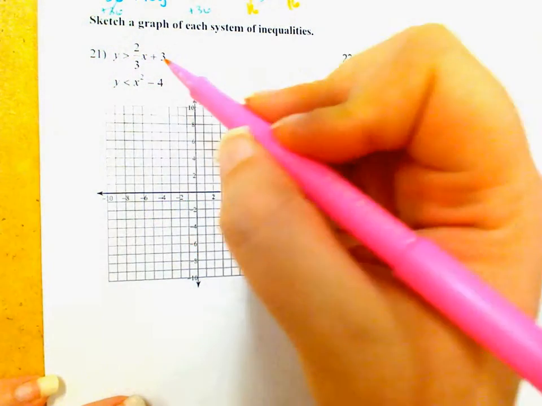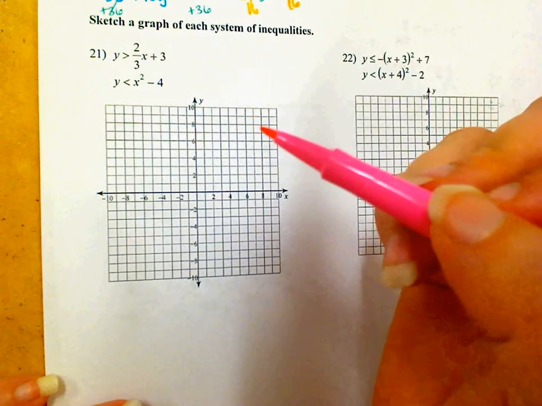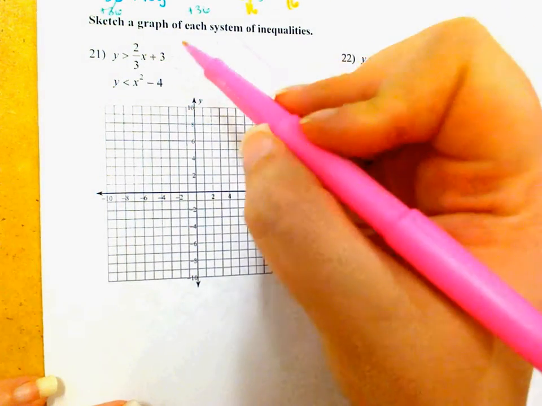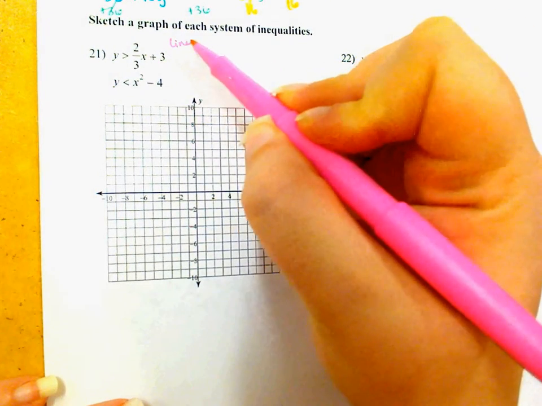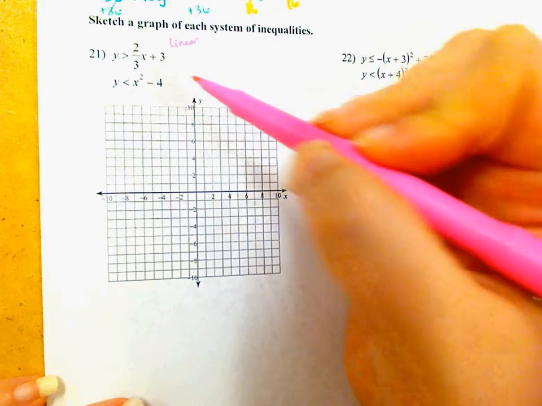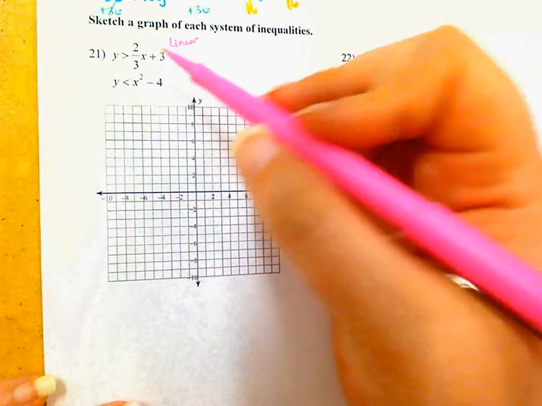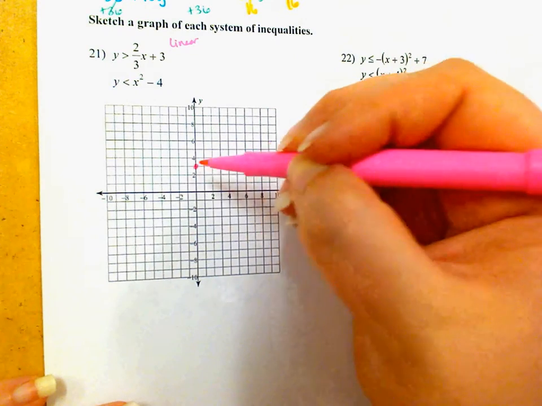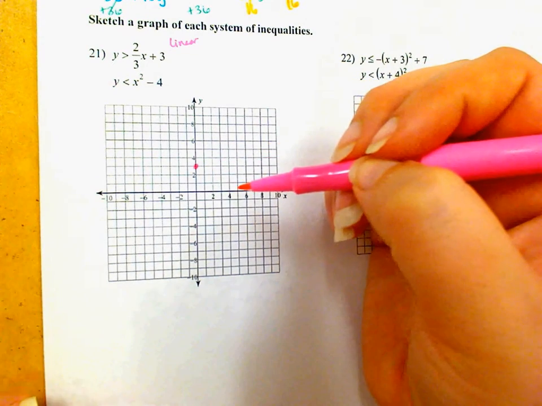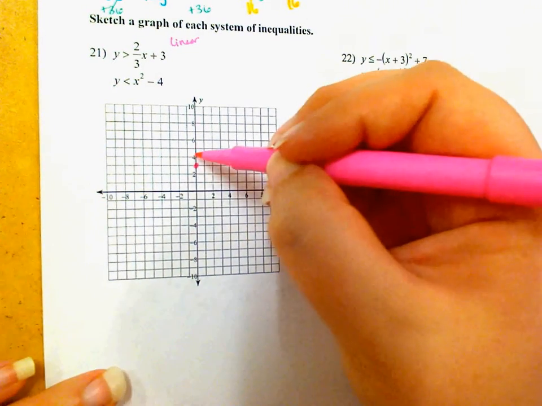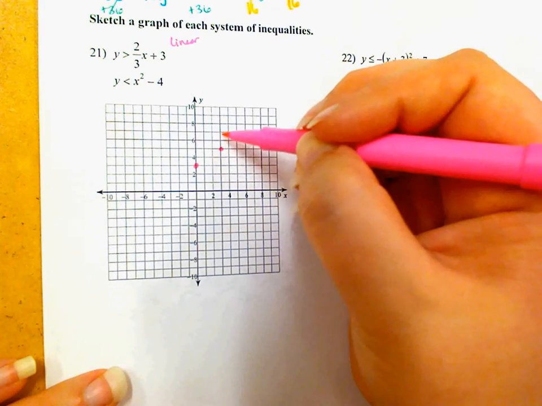It doesn't have an x squared, it's just an x. So don't try and make that a quadratic because it's not, okay? It's a y-intercept of positive 3 and a slope of what? 2/3. So up 2 over 3. You have to go across the whole graph on these. Down 2 over 3.